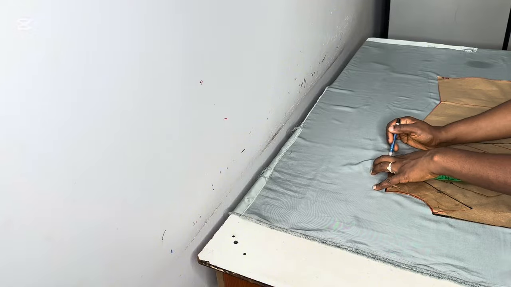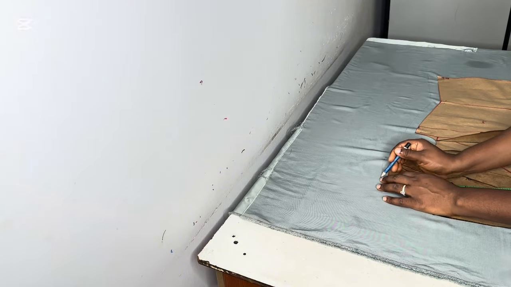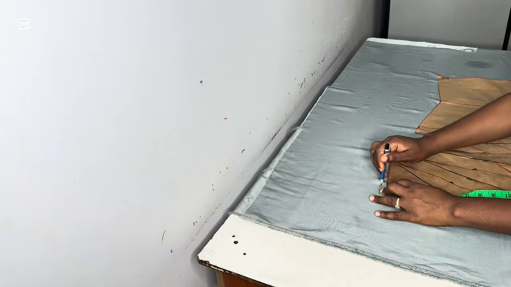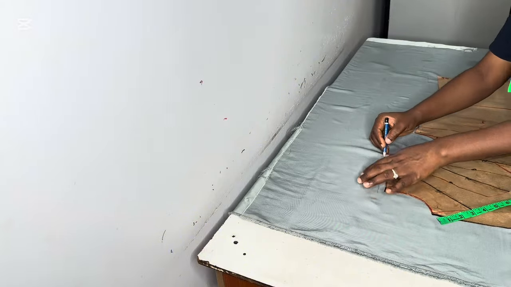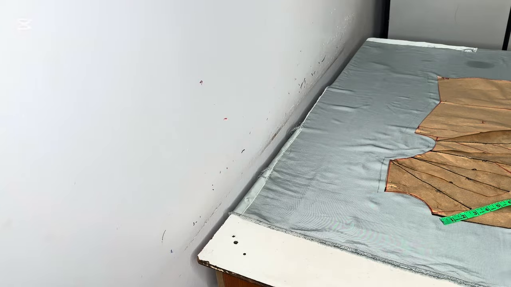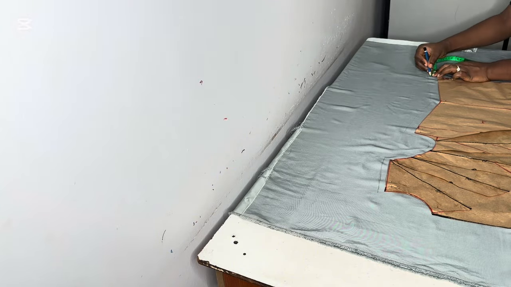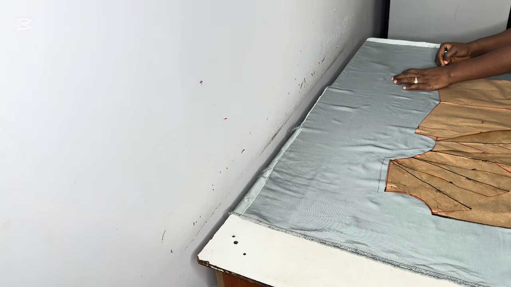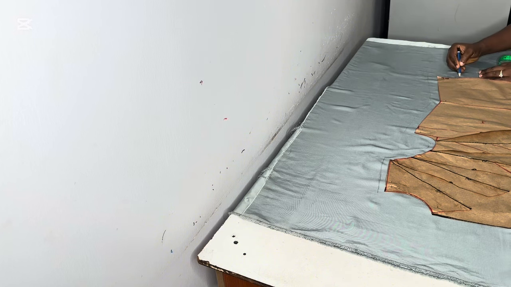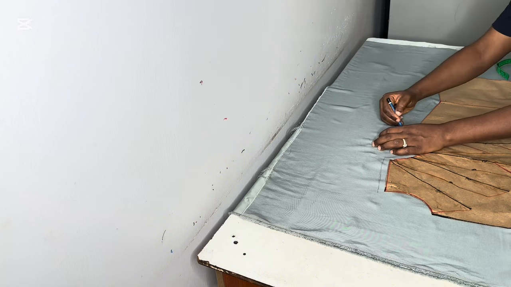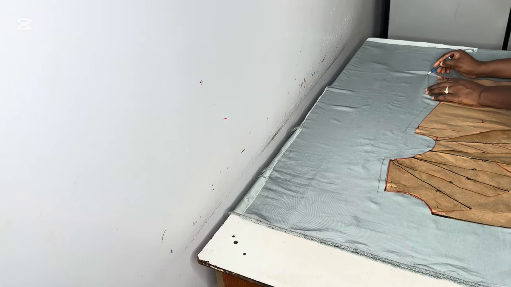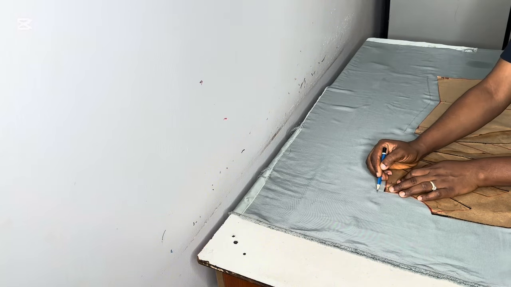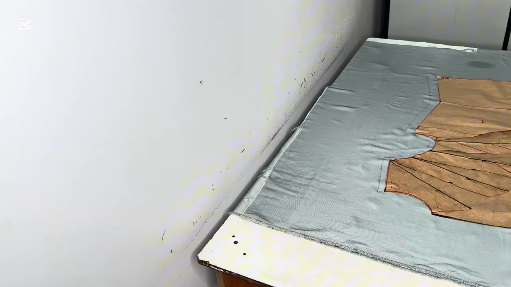Same thing for the shoulder also, 0.5. On the hem, that side there, I went up by 0.5 just to give that side a little curve. Okay, now I'll go ahead and cut out.